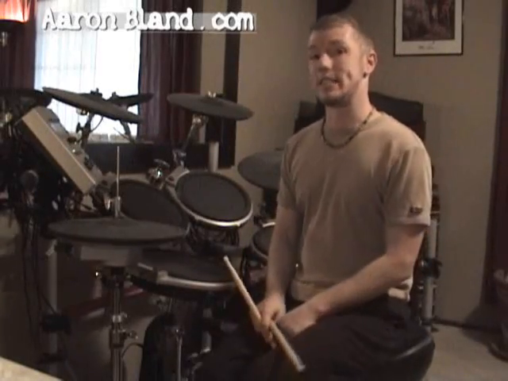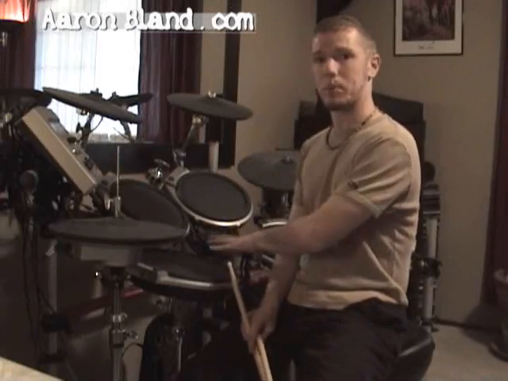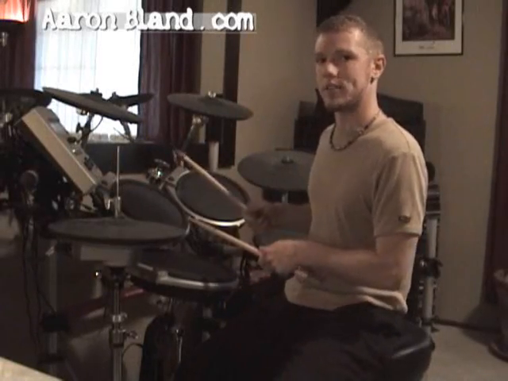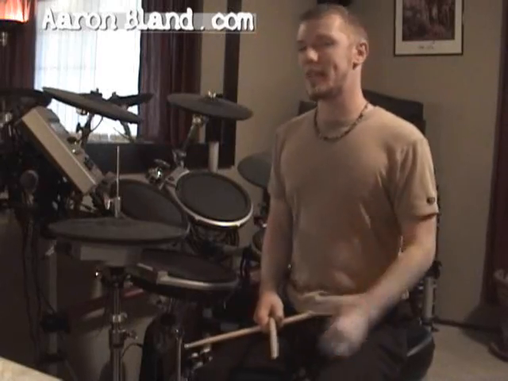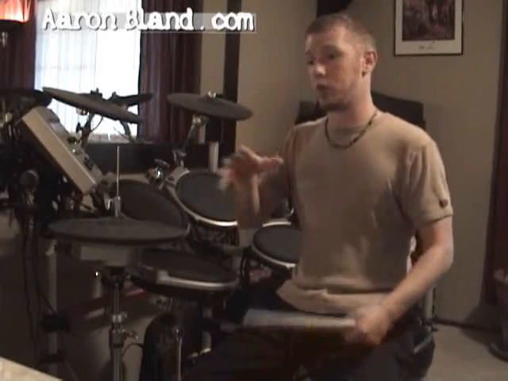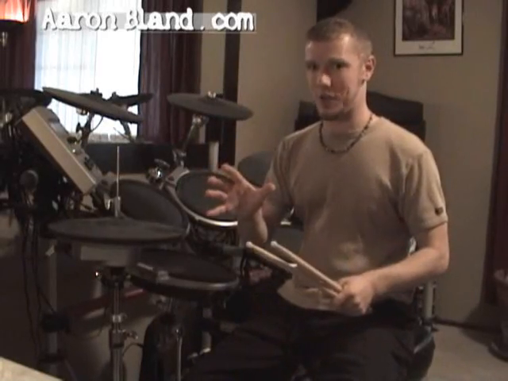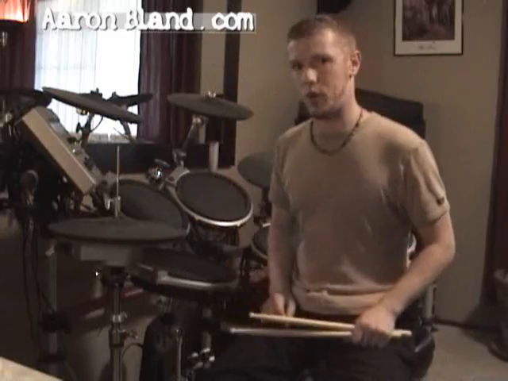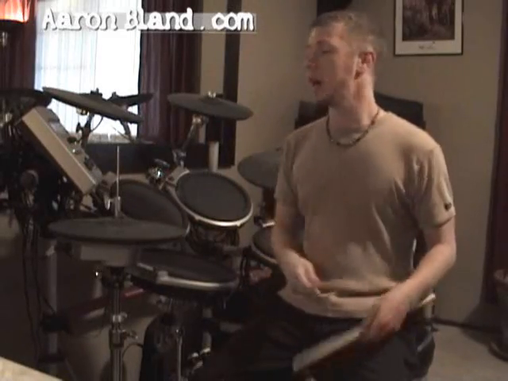As far as different bass drum melodies that you can play underneath that rock constant, we're going to go through a few right now in permutation style, which means we're going to play every single possible bass drum combination that you can play underneath that quarter note rock constant that we were just working with.